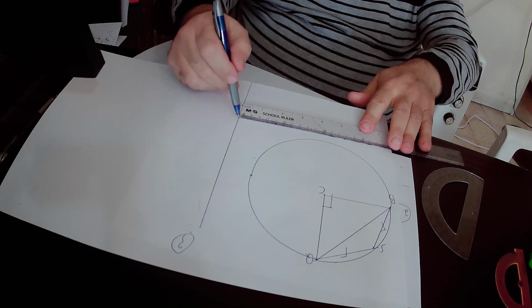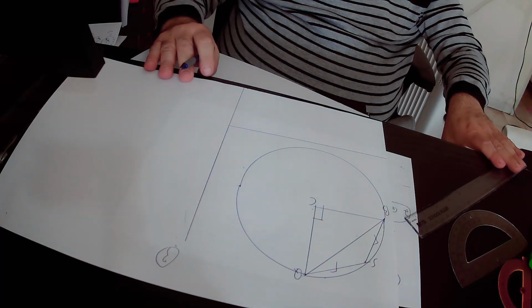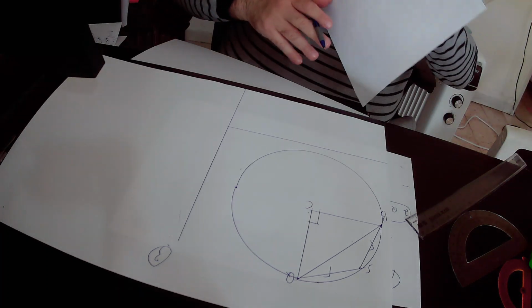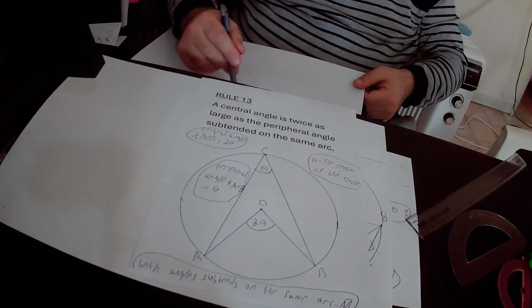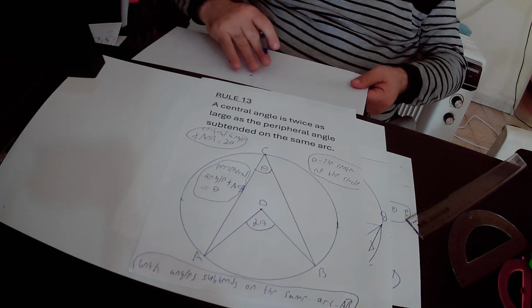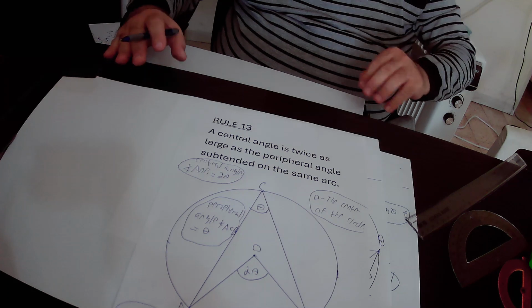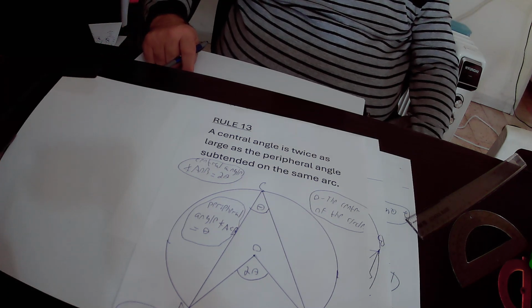In the next step, I will present to you a new rule and we will implement the new rule in our drawing. The new rule is rule number 13. According to rule number 13, a central angle is twice as large as the peripheral angle subtended on the same arc.